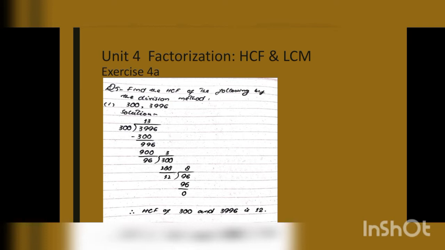I hope you have done till question number 4. So question number 5 is: find the HCF of the following by the division method. And you are given two numbers. Make this greater number your dividend and take this smaller number and make it your divisor. Alright, and do the regular division.